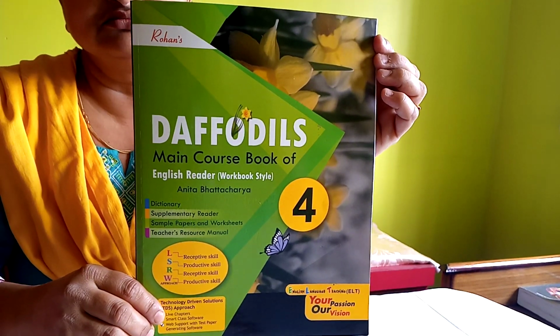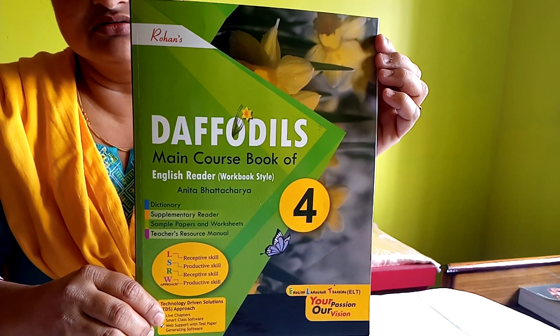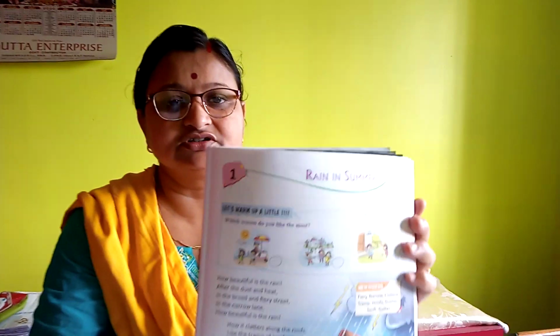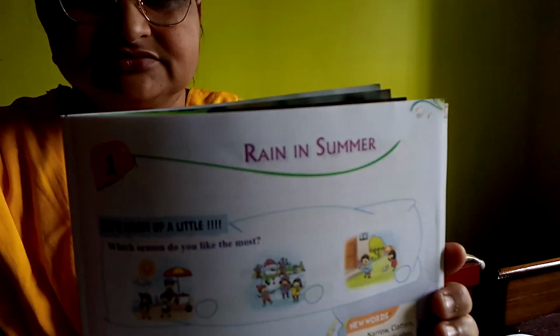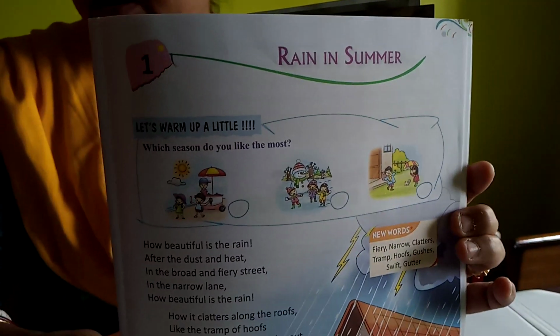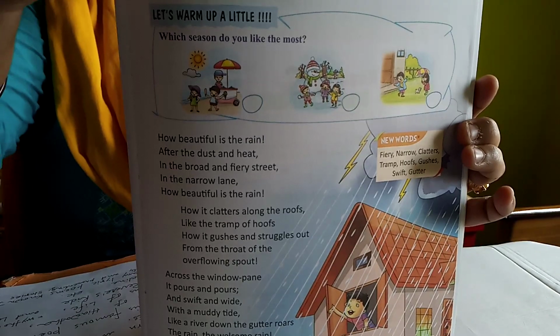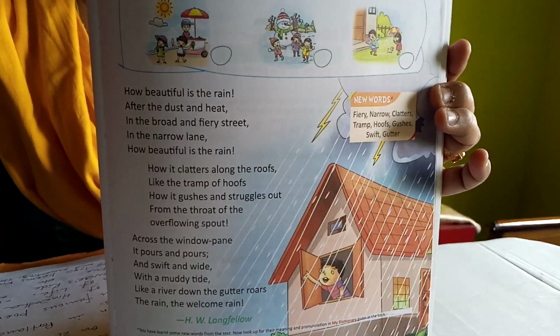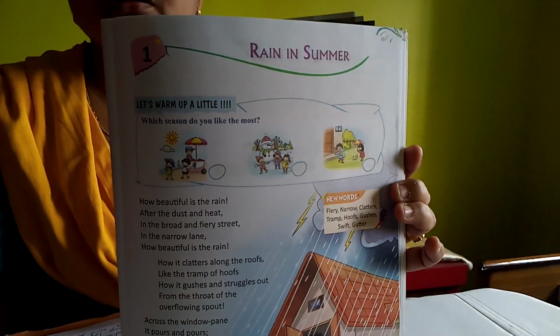Now I am starting this literature portion from this book. Our first chapter in this book, or in our syllabus, is one poem. You can see in the book also, this is Rain in Summer. You can see here the total poem and the picture, so you can easily understand the theme of the poem.